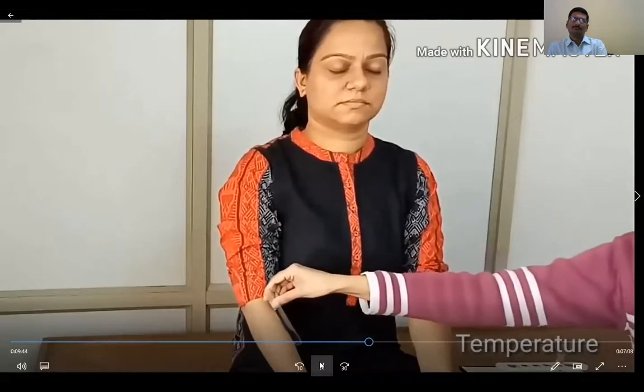Warm. Examine warm and cold sensation on all the dermatomes of both the sides of the body and note your observations. Cold.